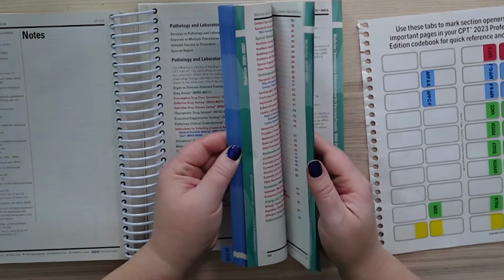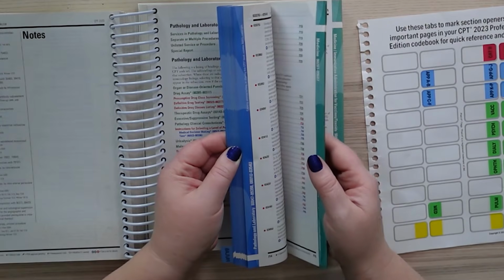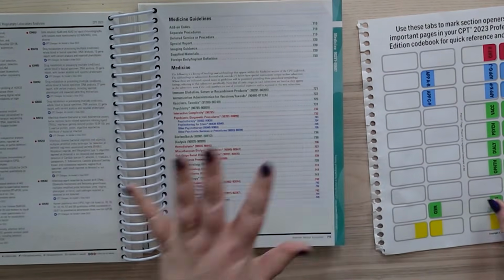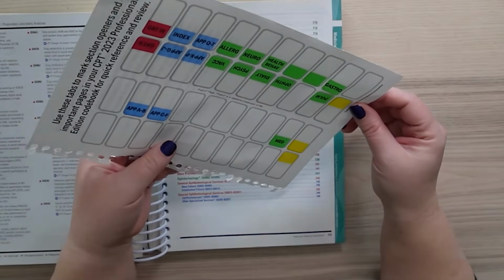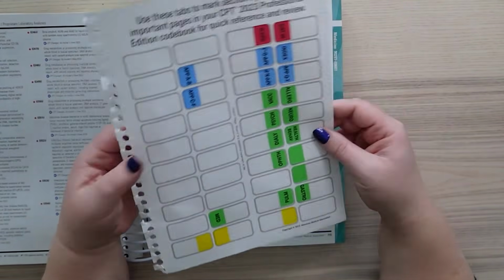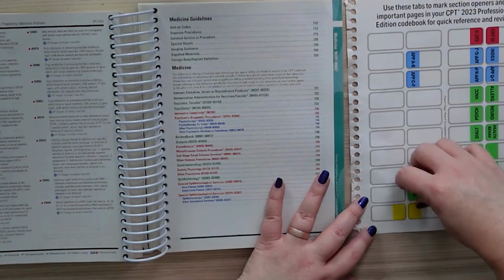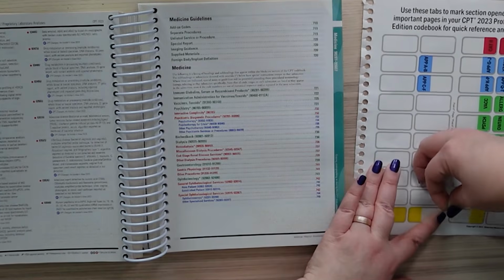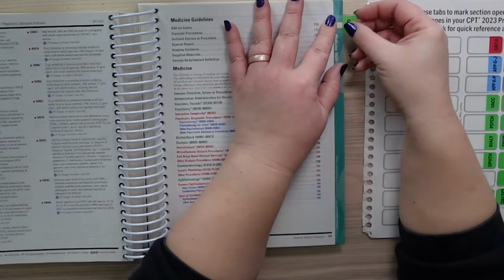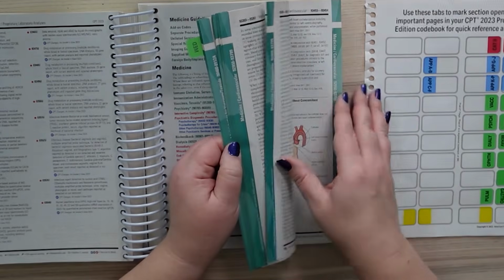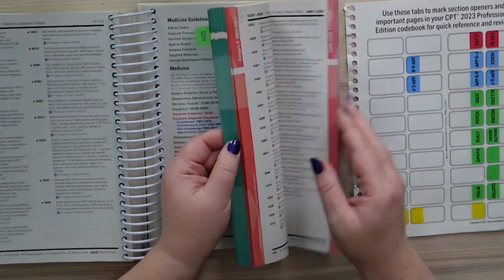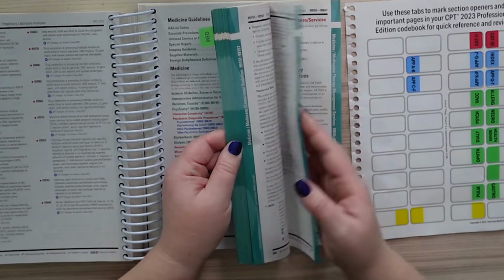After Path and Lab, now we're going to start getting into some of these different medicine ones. The medicine ones are also green. Apparently, green tabs must be the good ones that they get a good discount on. There's this one for the whole medicine category. We'll put the medicine category one right there at the front of the medicine section. And then the medicine section, they don't have the little indentations for each one.